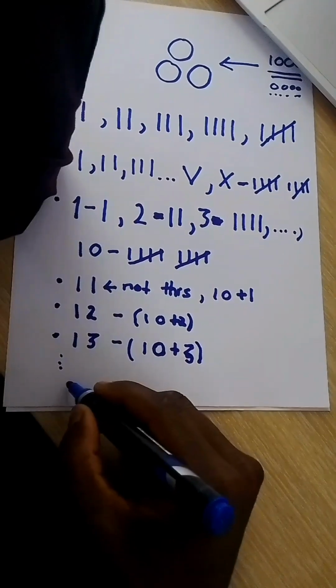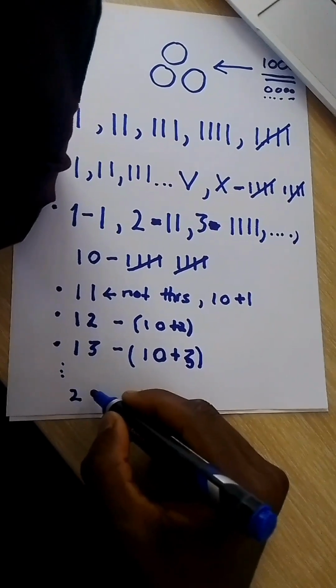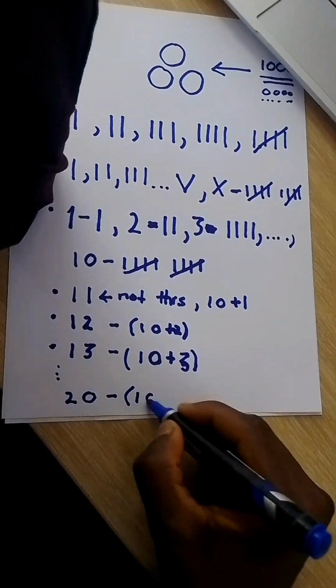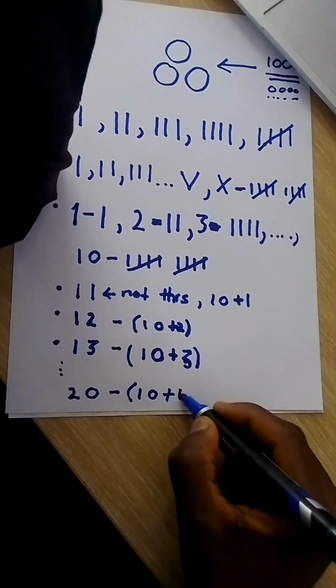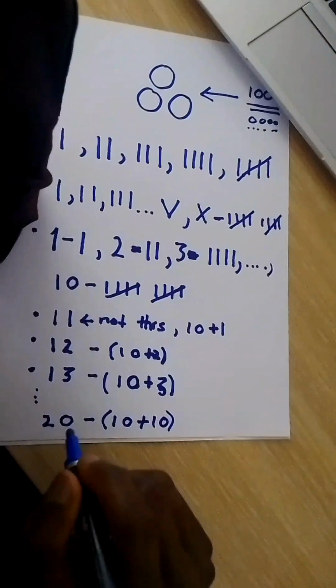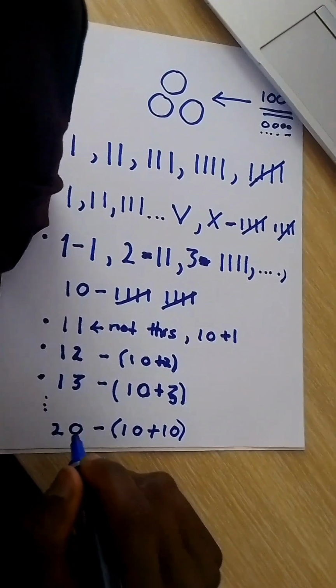Now we go on to 20. The same thing applies. It's 10 plus 10. Please bear that in mind. Drill it in your mind. This is going to be very, very important when it comes to mastering multiplication.